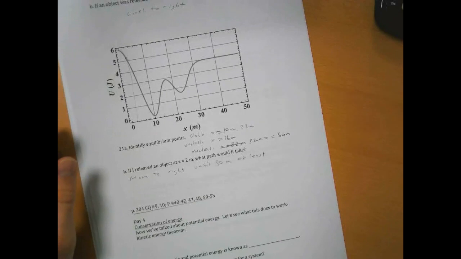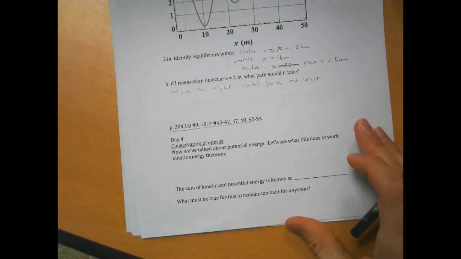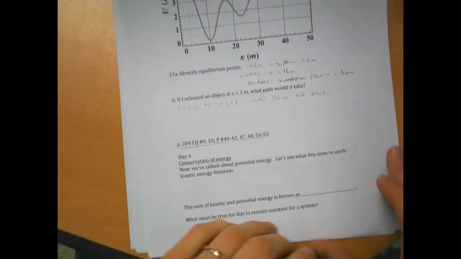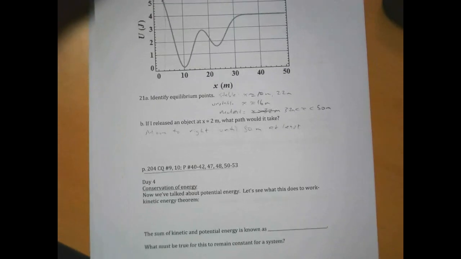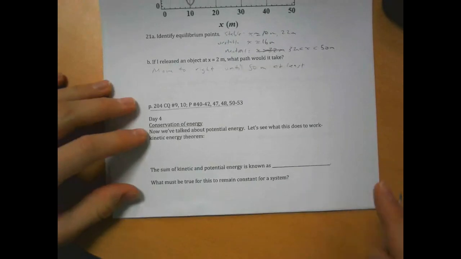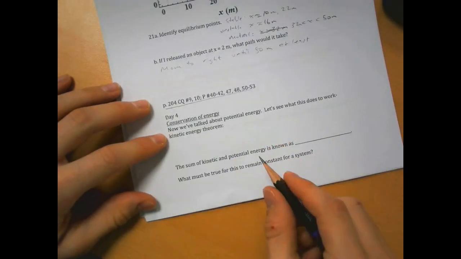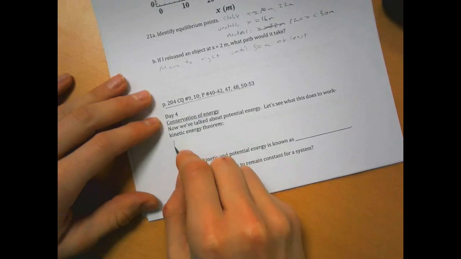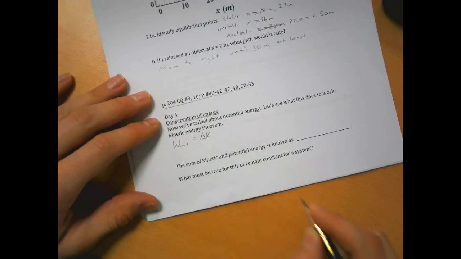Conservation of energy is the big concept you need to understand in order to be successful on the AP exam and just to know physics. If we look at the work-kinetic energy theorem, which we learned about before, it says the work done by the net force is equal to the change in kinetic energy.